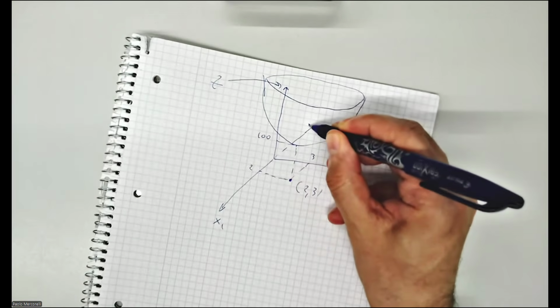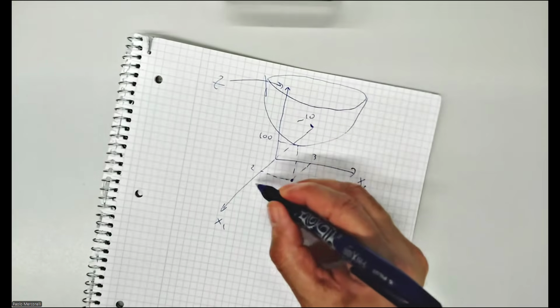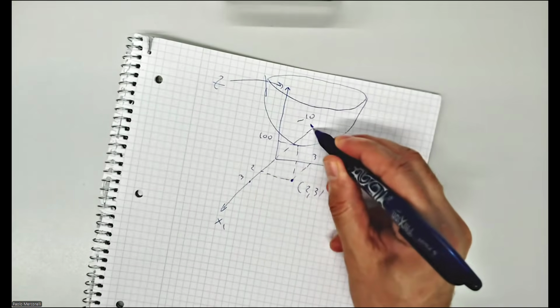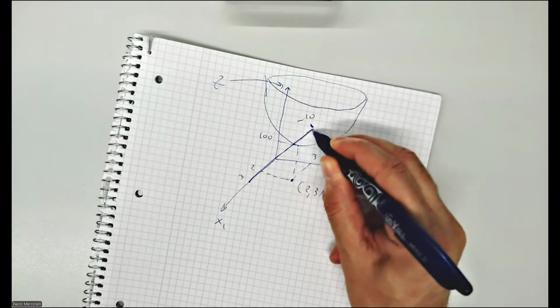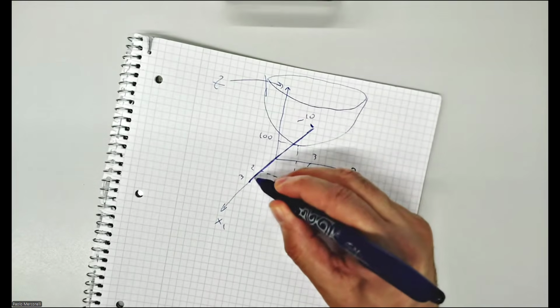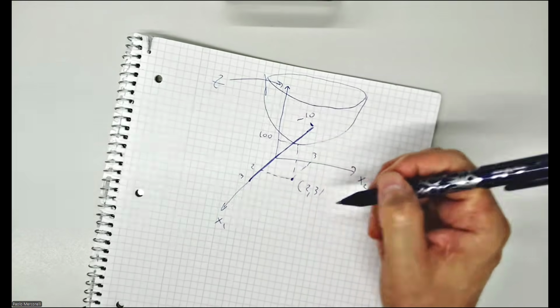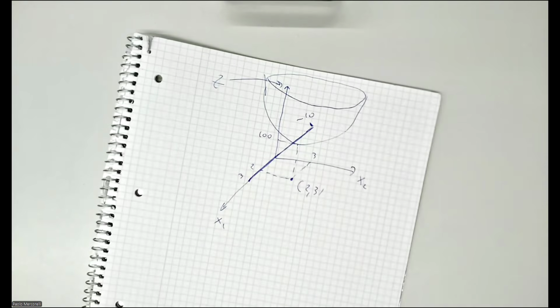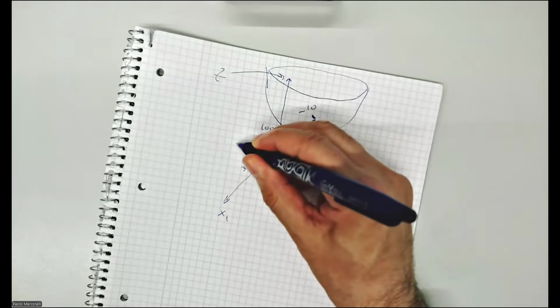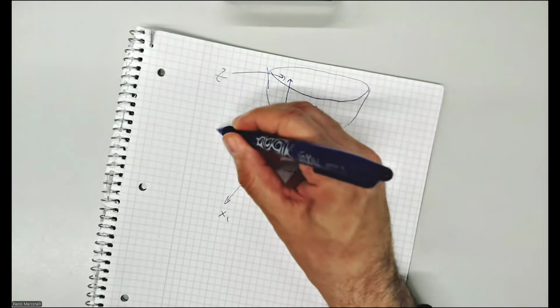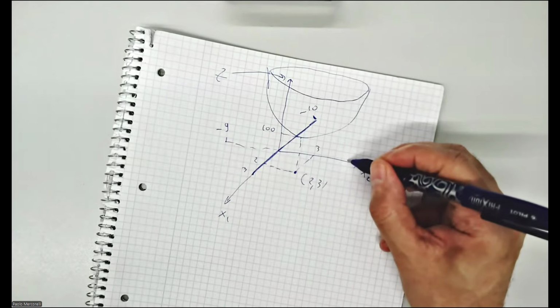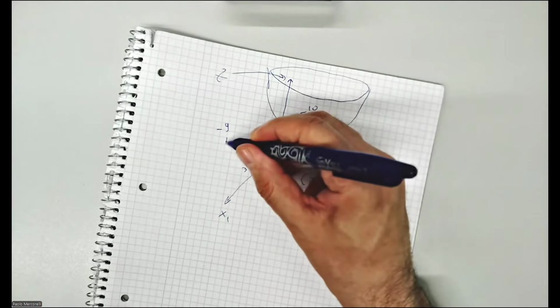This means x1, I will search randomly here. X2 is -9, and here is 10. Of course, this is a little bit strange, the scale.